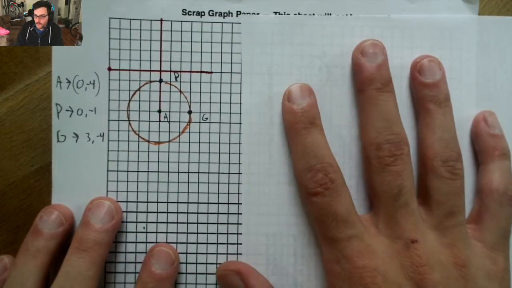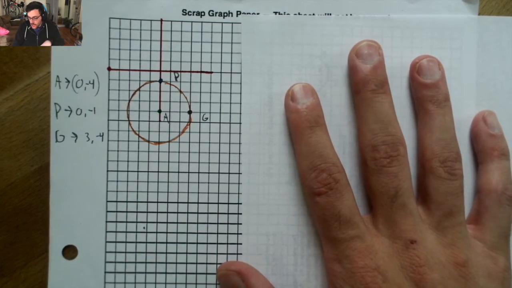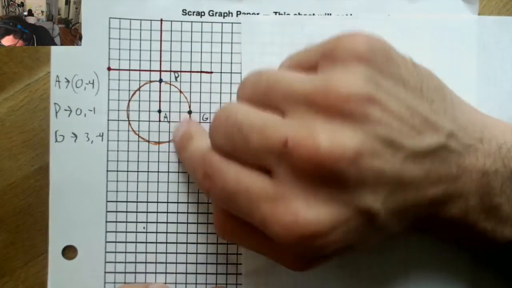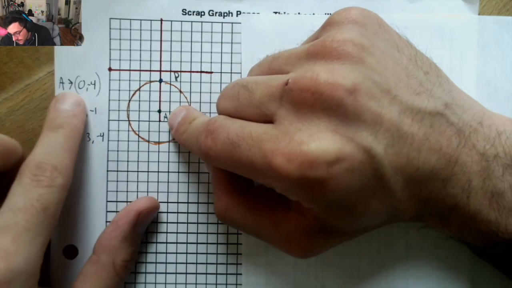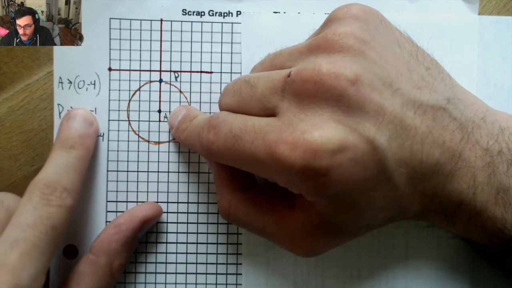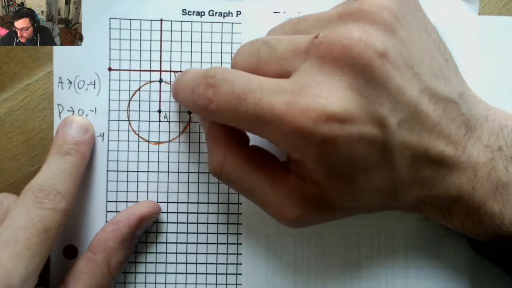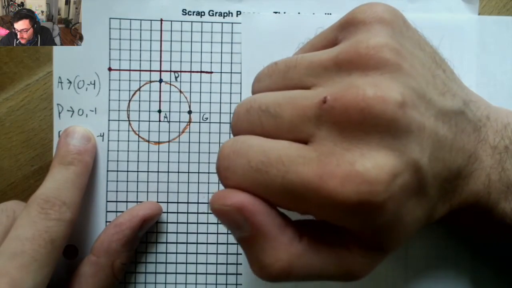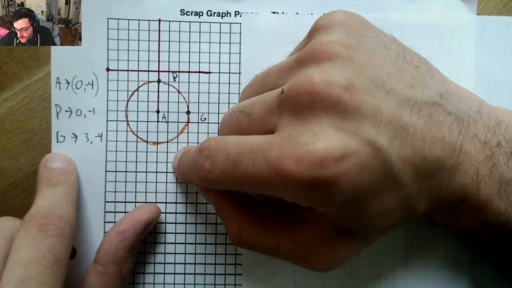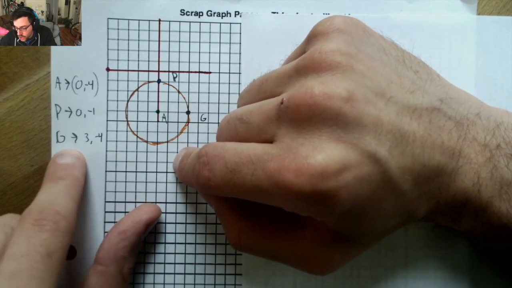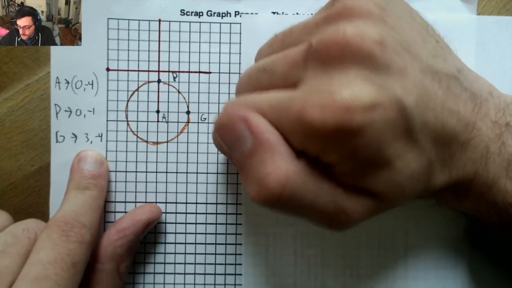If you do have an actual set of graph paper in your house, like myself, we're going to make a nice little graph here. We're going to have point A resting at 0, -4. Point P, which is your point on the line of the circle, is going to be at 0, -1. And as a test at the end, we're going to have point G at 3, -4.